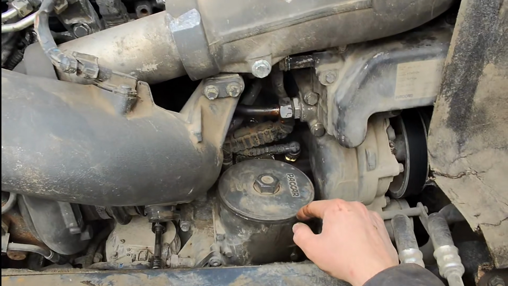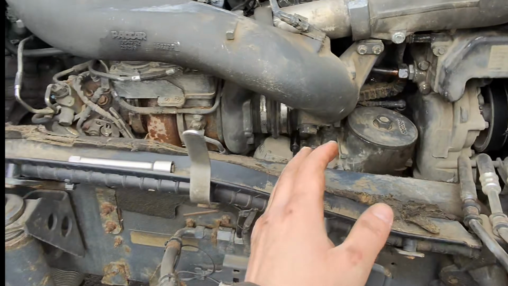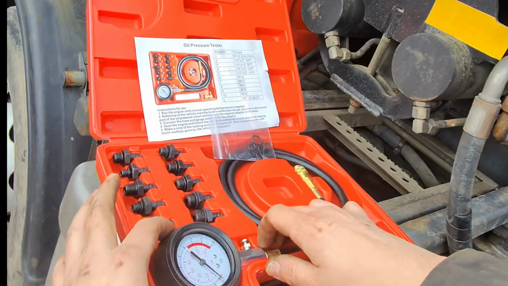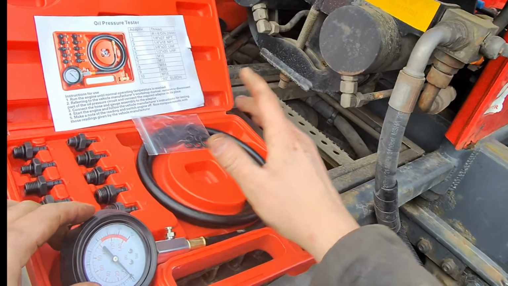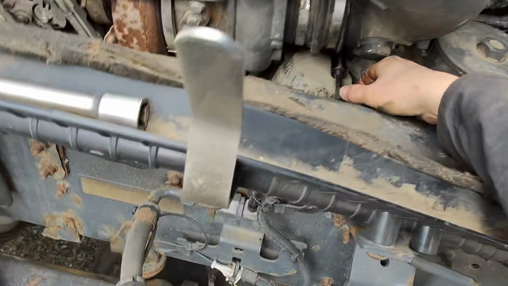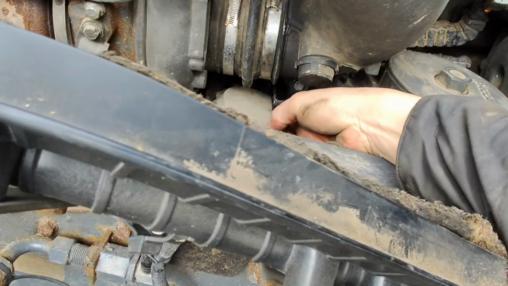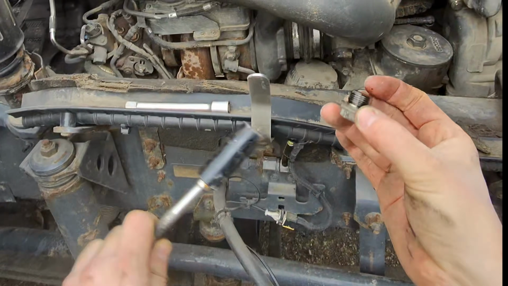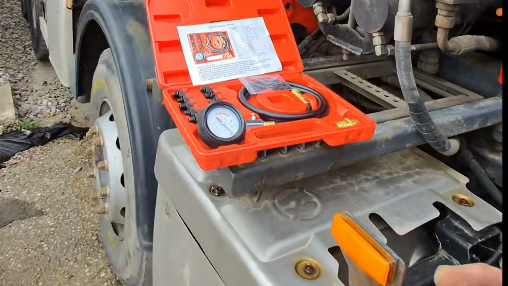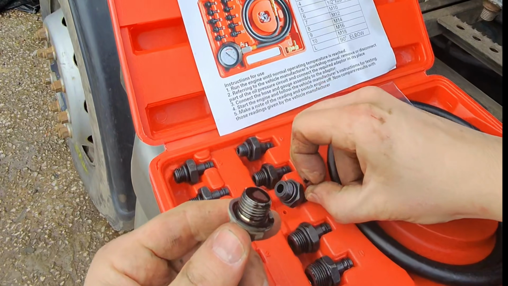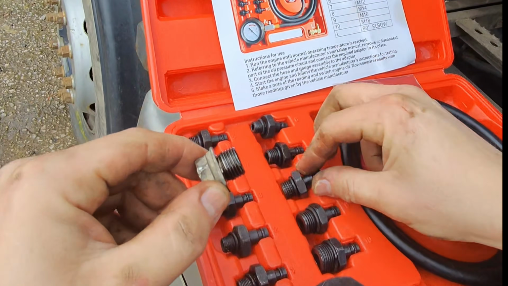These faults are intermittent, so we're going to have to put an oil pressure gauge in the block, which is what I've got here. It's a brilliant set, to be honest, and it comes with the right adapters. So I'm just going to get the blank out of the block, which sits above the crankcase ventilation unit, and we'll go from there. Oh, I think this is a number 8. Is it number 8? Nope, number 9.